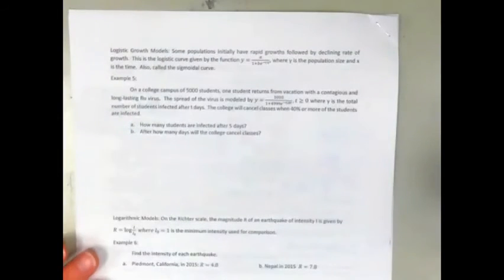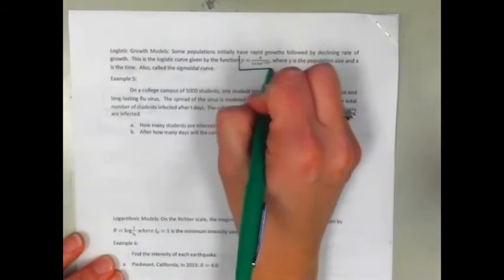All right, logistic growth models. So the logistic curve is given by the equation y equals, as we talked about at the beginning, a over 1 plus b e to the negative rx power, where y is the population size and x is time, okay?